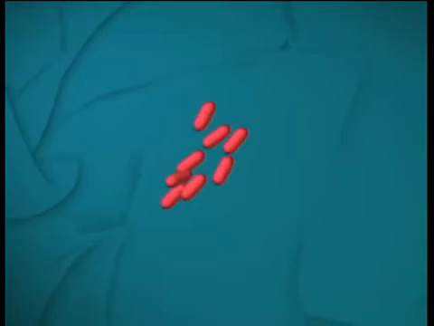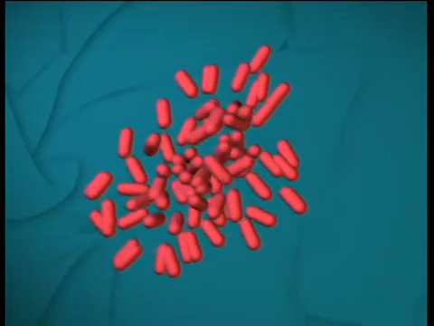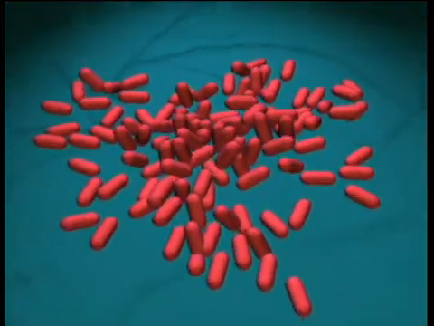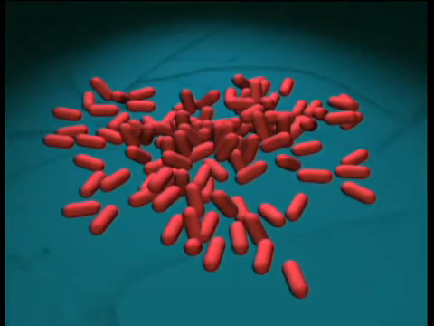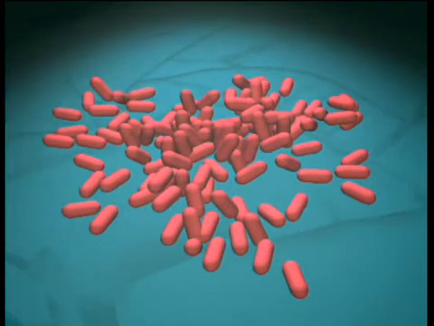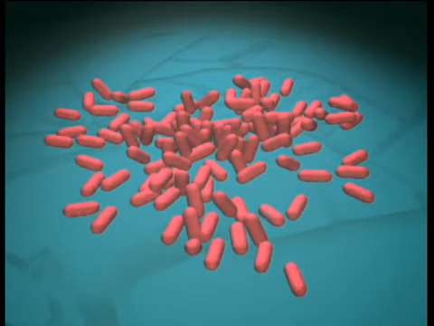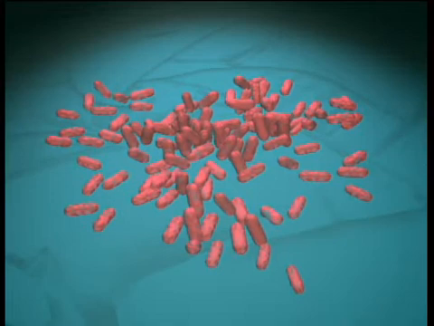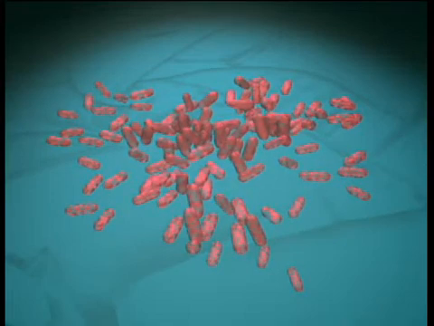Germs, like the E. coli bacteria shown here, can only be seen with magnification, such as under a microscope. Under appropriate conditions, that is, in a warm, moist environment, they're capable of dividing and multiplying. In this animation, we illustrate, again with the example of E. coli bacteria, how the cell walls of the microorganisms are destroyed upon contact with the disinfectant.